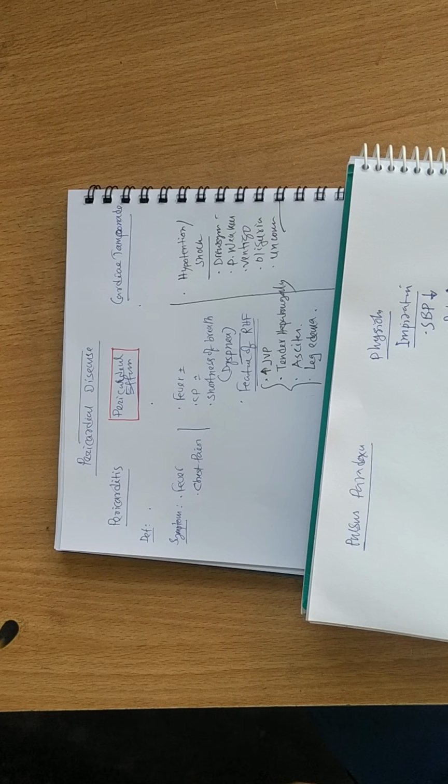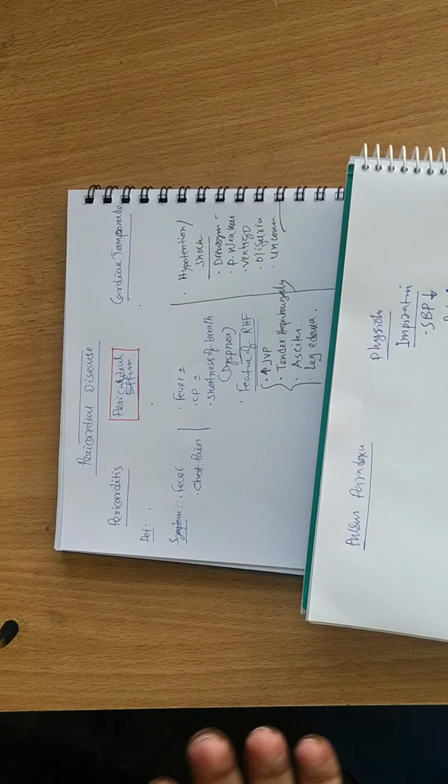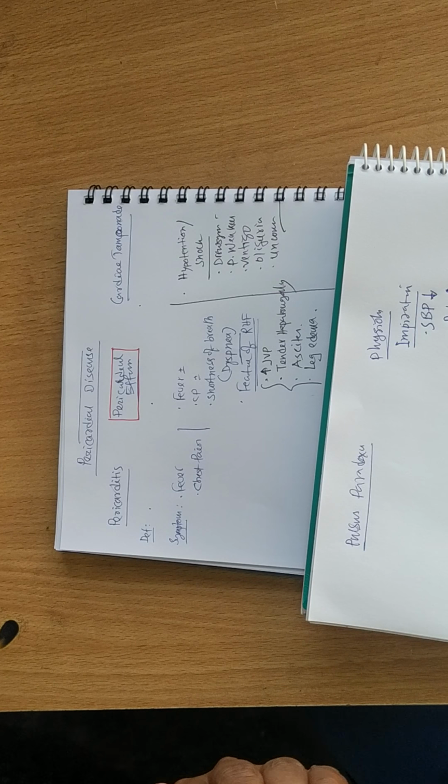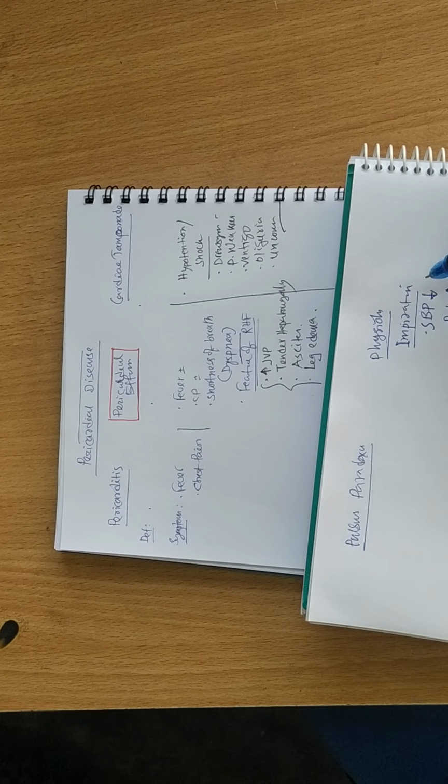Physiologically, during inspiration, systolic blood pressure falls and pulse rate becomes higher, and the fall of the systolic blood pressure during inspiration should be less than 10 millimeter of mercury.